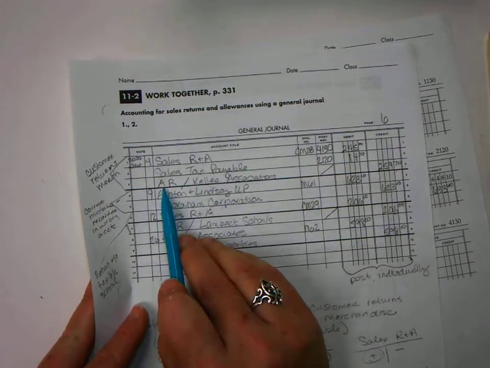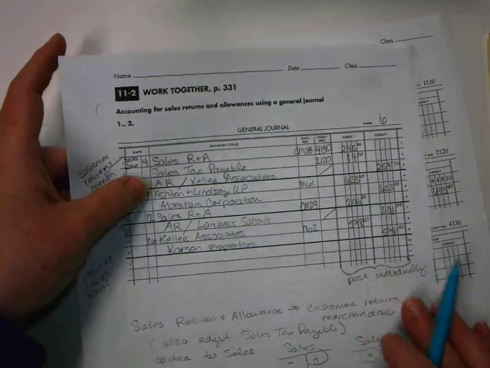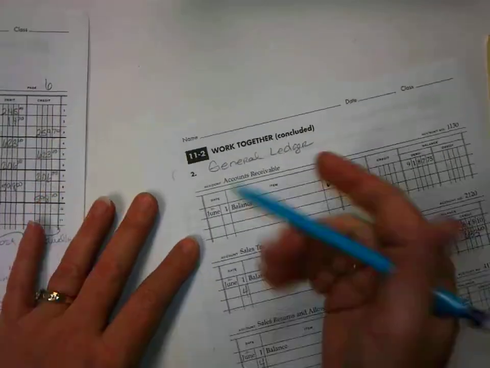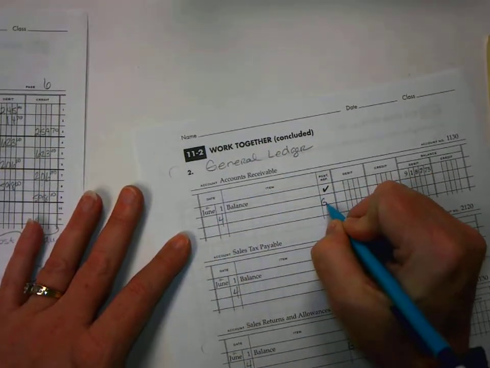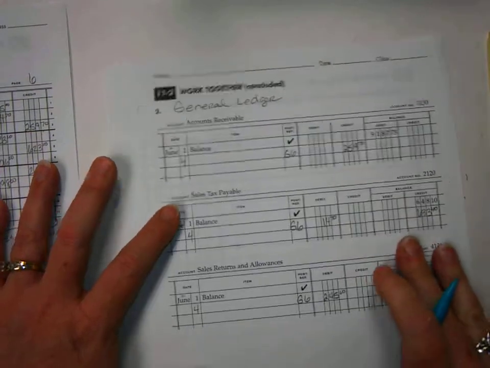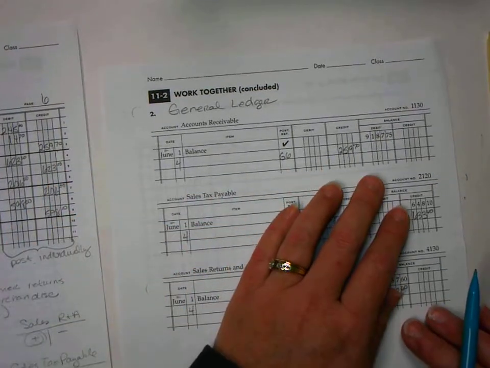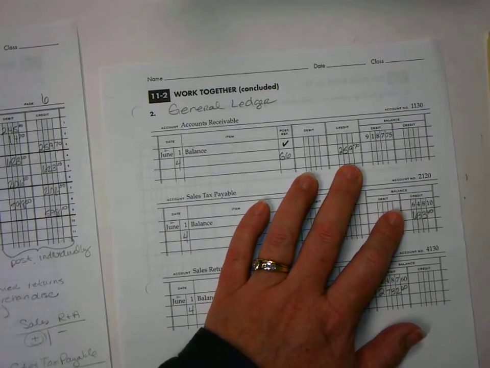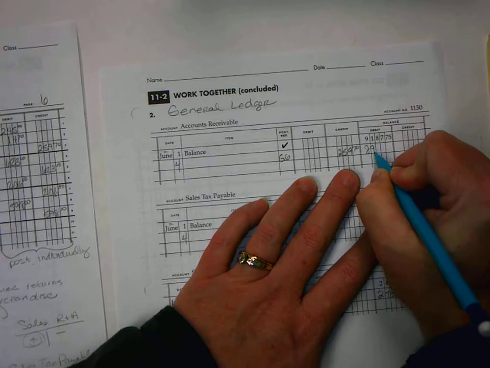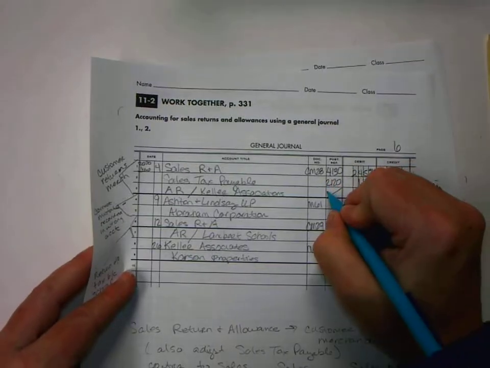Okay, and now our accounts receivable, and again, the two accounts, the controlling account plus the sub. So accounts receivable, $259.70. Okay, again, remember this was a return, and so it's going to decrease what our accounts receivable is as a whole. Okay, and then we'll take that number back.